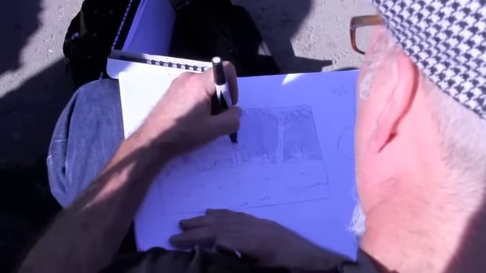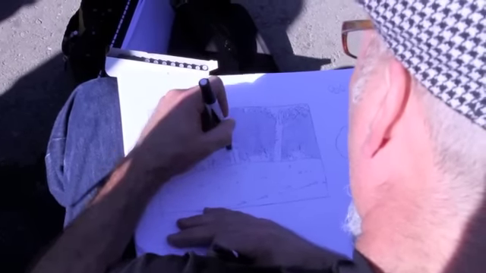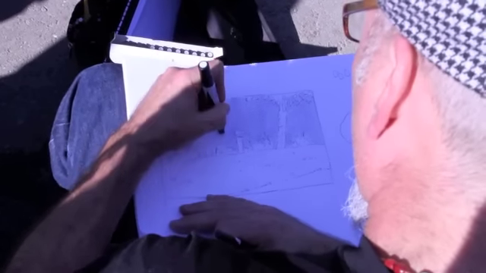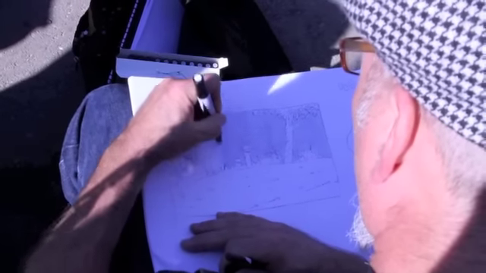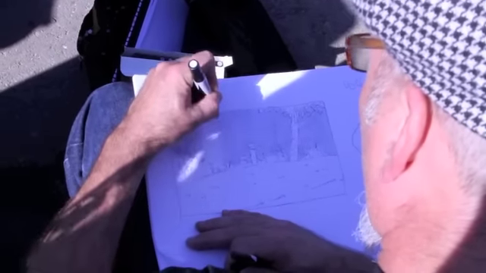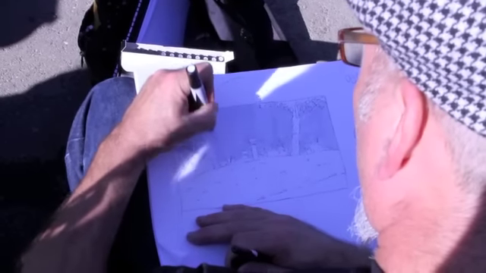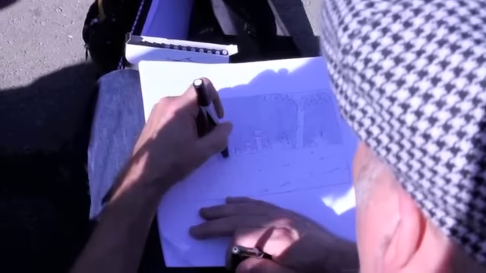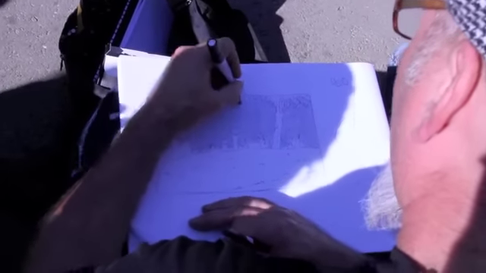I'm gonna draw into this anyway, as long as all the white's gone. Nice, solid, steady. There we go. So there it is. I got all the white out of my background.